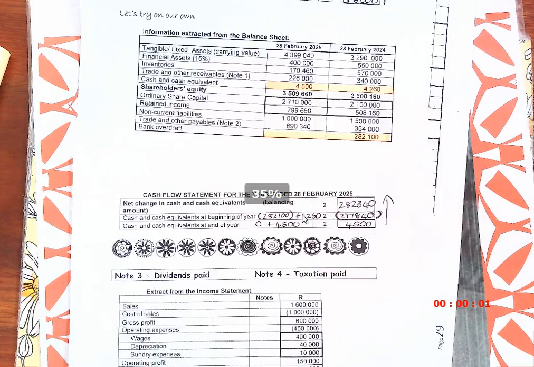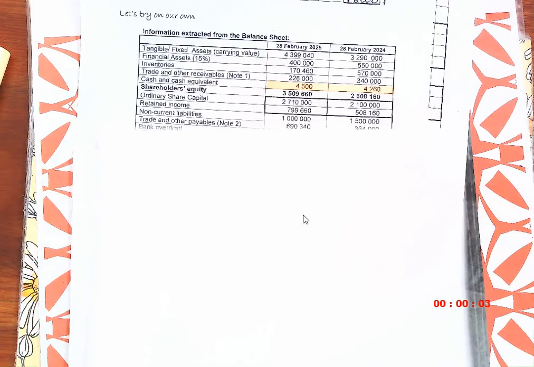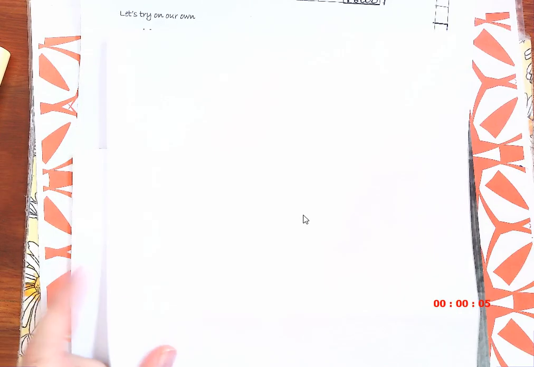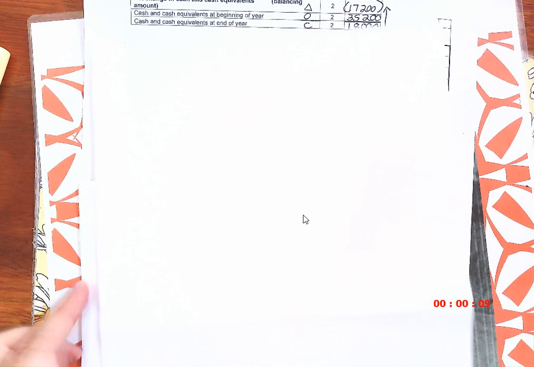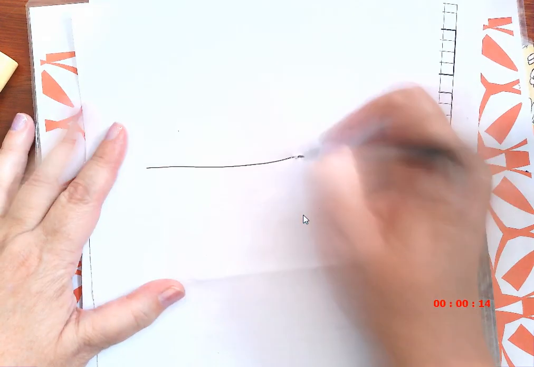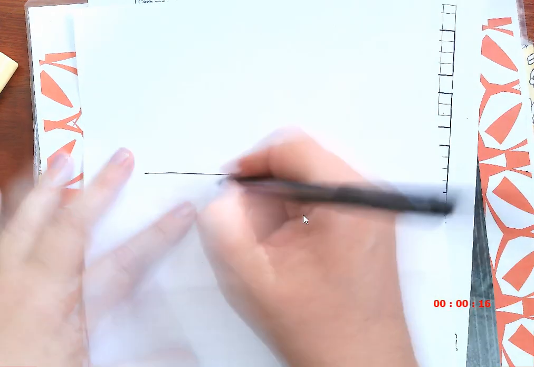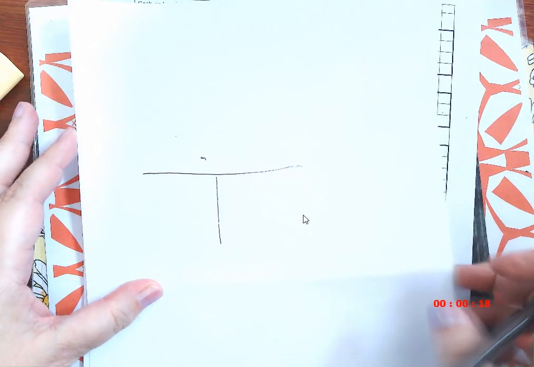Now we're going to go back with the dividends. We're going to go back to the T account for shareholders for dividends. Can you guys stay with me here? So when I do the T for shareholders for dividends, why is that happening?